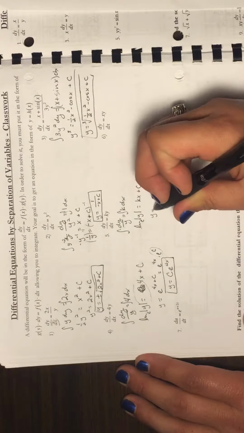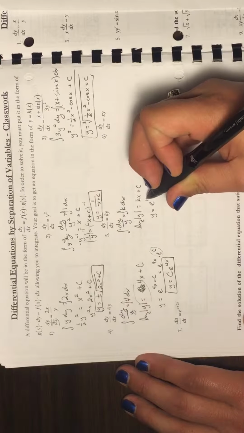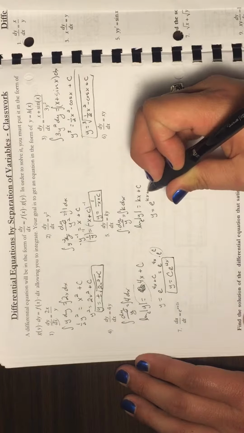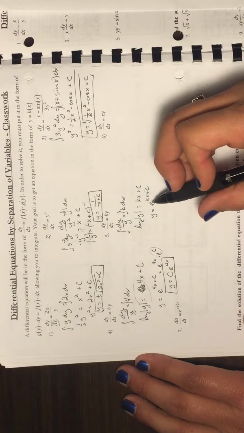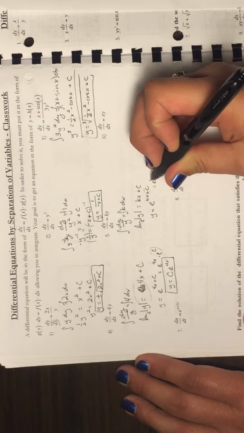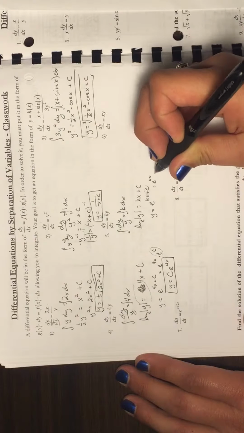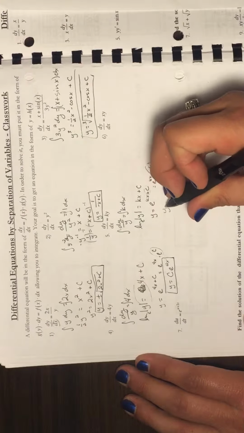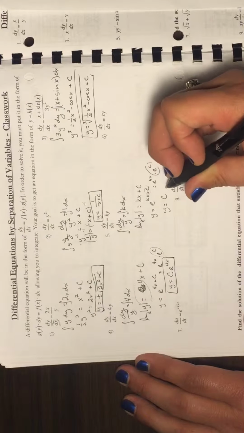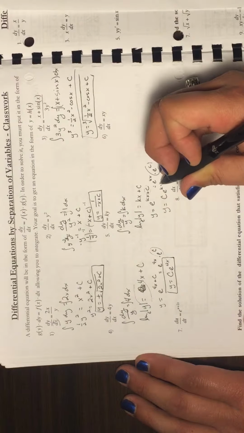Okay, we've got that invisible e right there. So this y should equal e to the kx plus c. Well, you've got this plus c tagging along again. So this is really e to the kx times e to the c. E to the c is just a constant. So y equals c e to the kx.